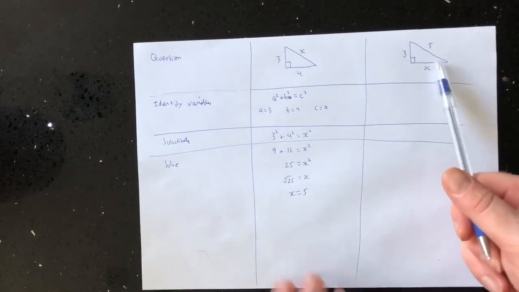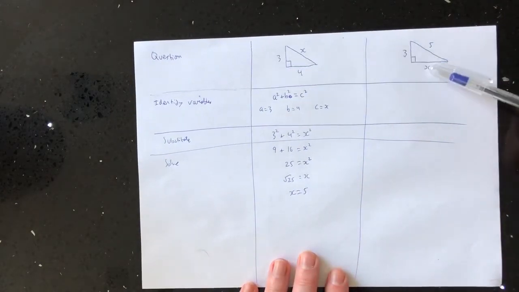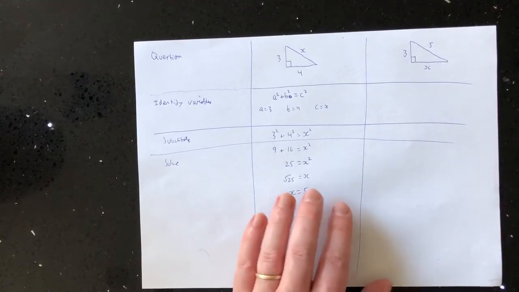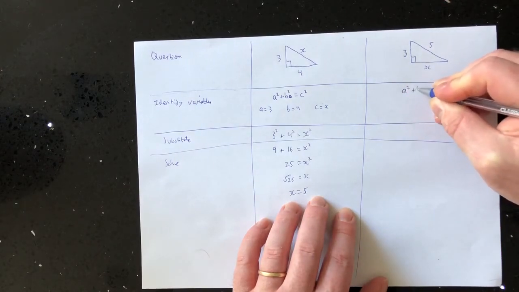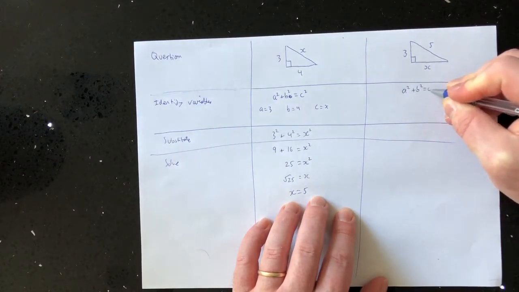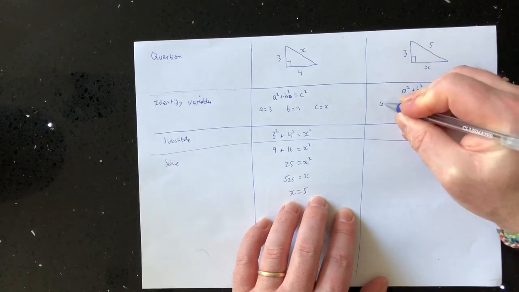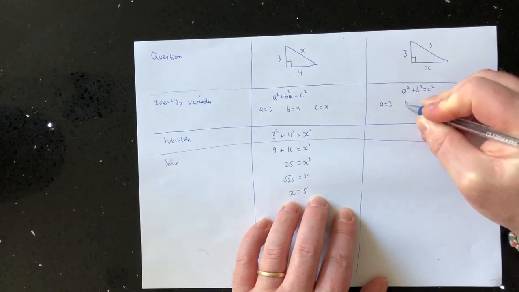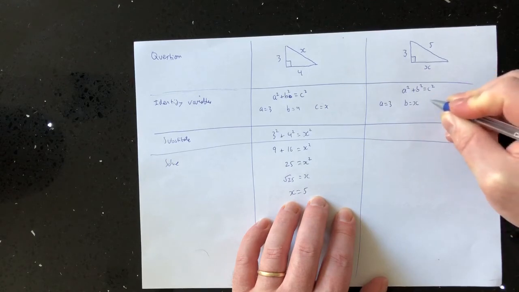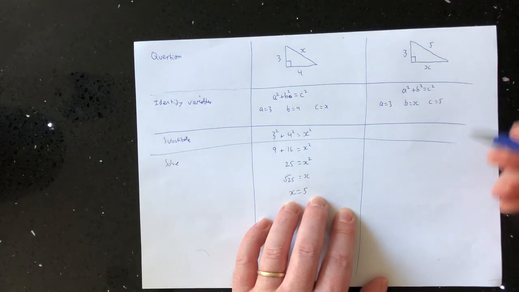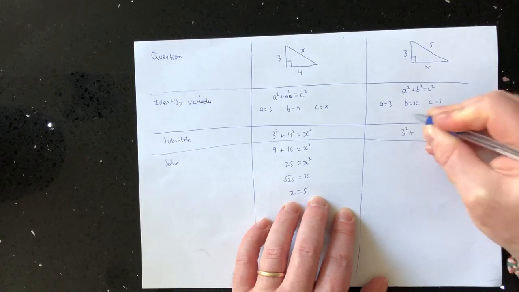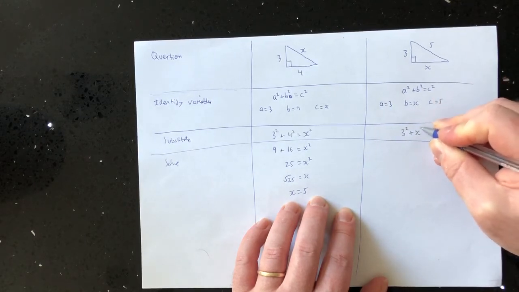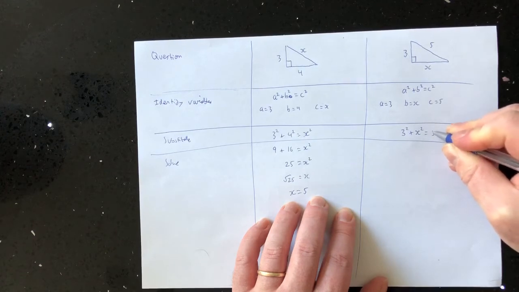You'll notice here, it's just to show you, it's going to be the same triangle. We know the answer is going to be 4, but it's got one extra step in it. So again, we're going to identify the variables. We're going to write down our formula, a squared plus b squared equals c squared. This time, a is 3, b, our other side, is x, and c is 5. Substitute in a squared, 3 squared, plus b squared, this time it's x squared, equals 5 squared.